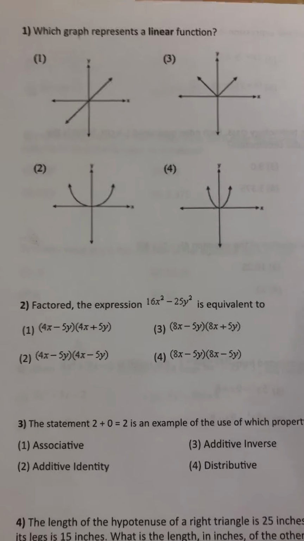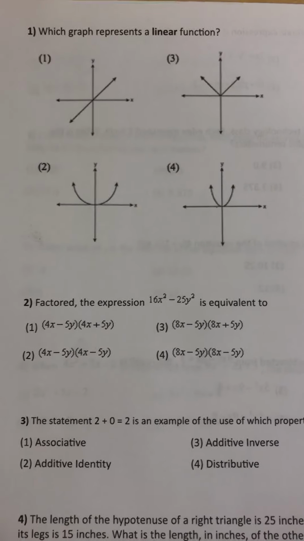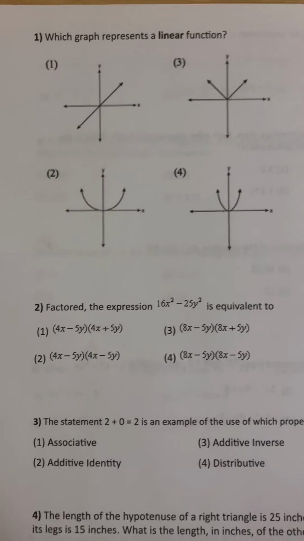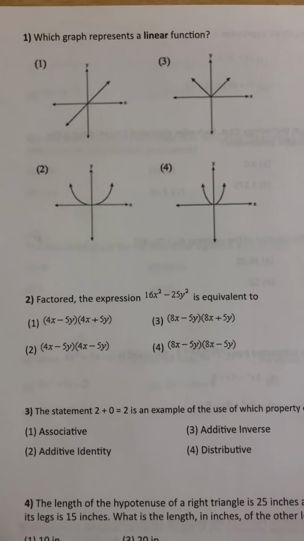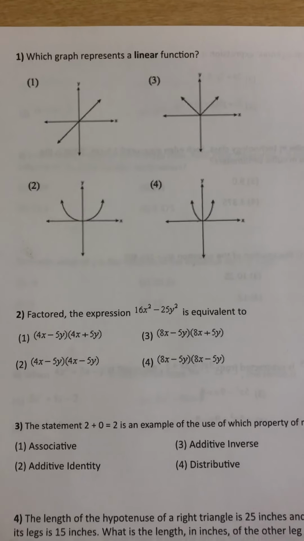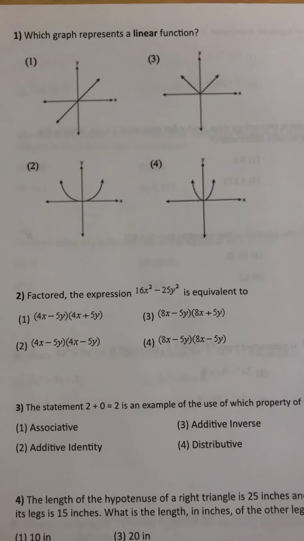So for number 1, the first question says, which graph represents a linear function? Well, a line we know is a straight line connecting 2 points. On this, there are quadratics, absolute value, and obviously one line.